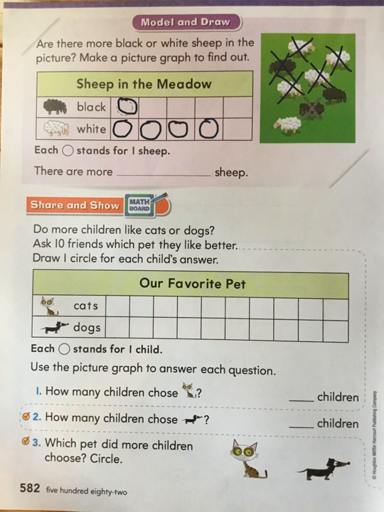Draw my circle. Black sheep, draw a circle. Black sheep, draw a circle. White sheep, draw a circle. So I now have every single one of my sheep crossed off, and I drew a circle for each one of the sheep, and I did it one at a time.